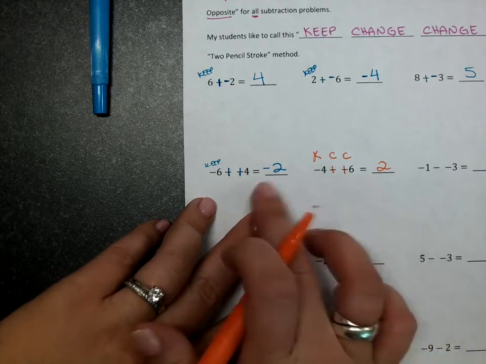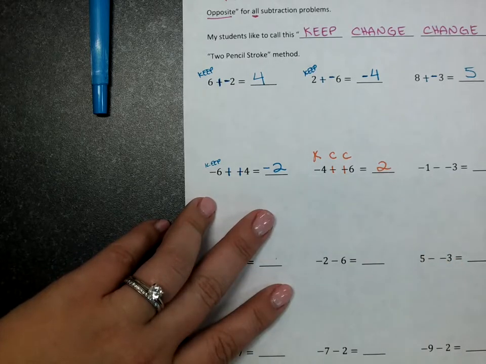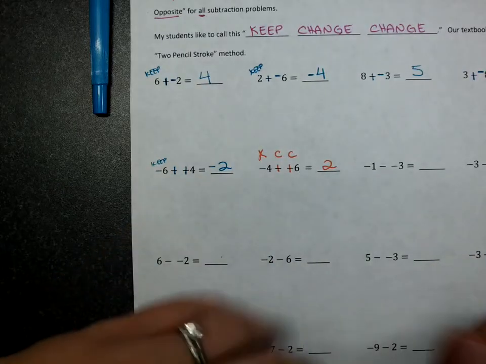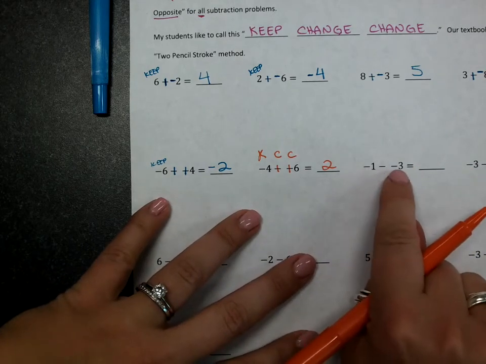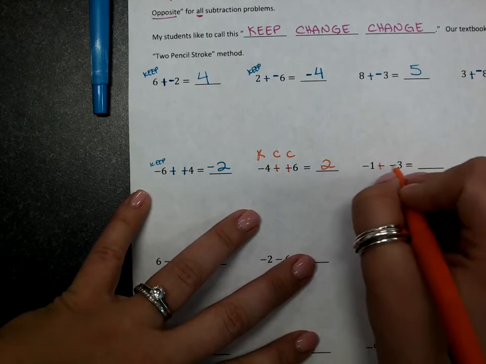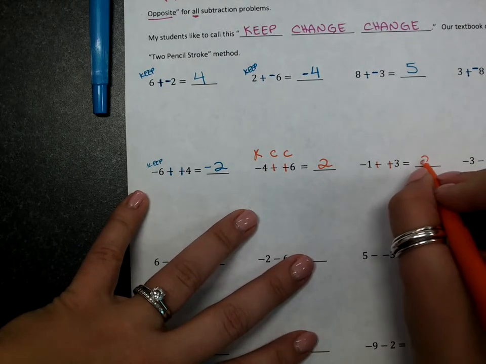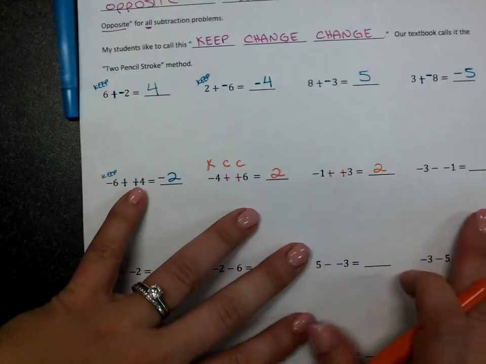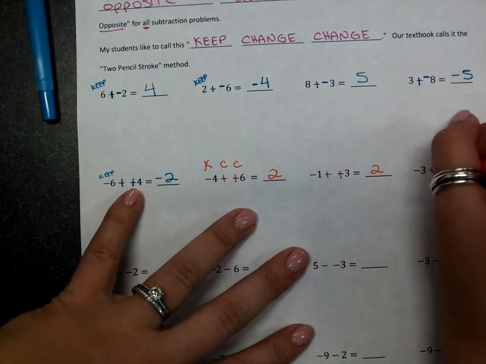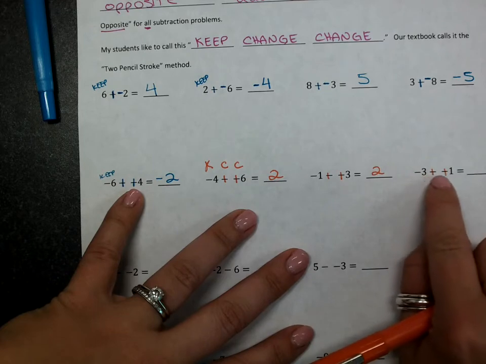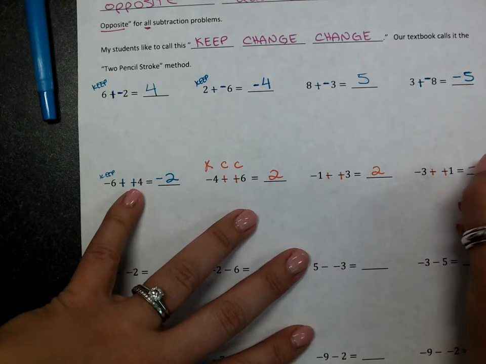Different answers based on the order you're subtracting. Very important. Subtracting order matters. I tell my students you cannot pay your bills before you get paid or you will be in trouble. So subtracting, it really matters what order we do this in. So again, keep, change, change. Keep, change, change. -1 plus +3 is +2. Keep, change, change. -3 plus +1 is -2.